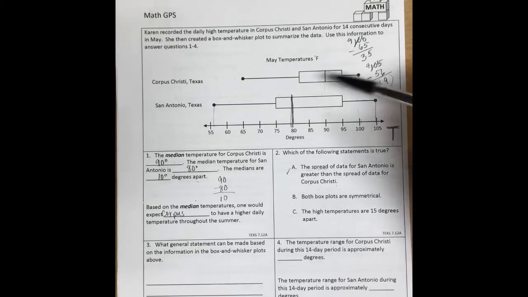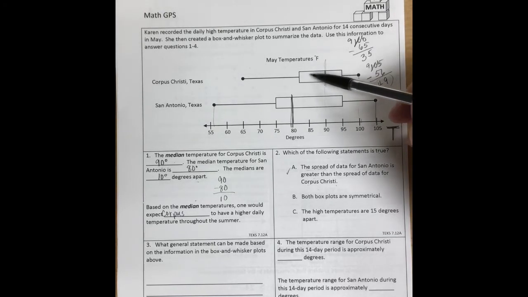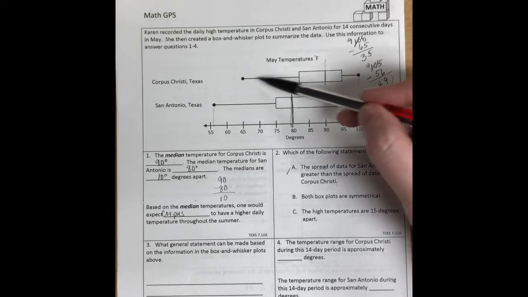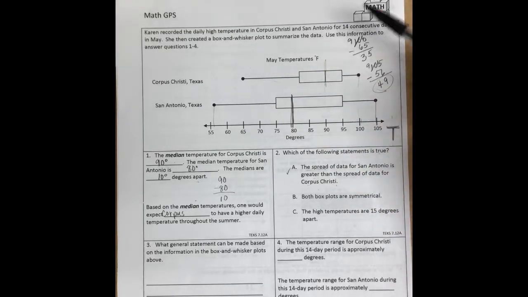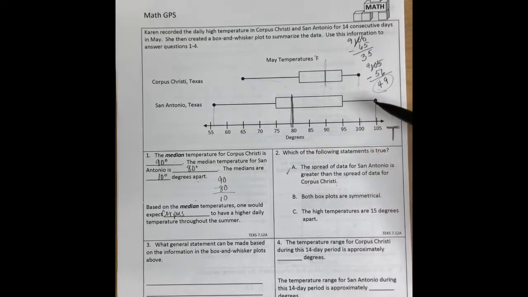So if we were to take and fold this on the line, on our median, would this half match this half? The answer is absolutely not. This half is much smaller, and if we fold it over, it's going to extend. So this would say that the data is skewed negatively or skewed to the left because there is way more information to the left. If we were to fold this one, would these fold perfectly?